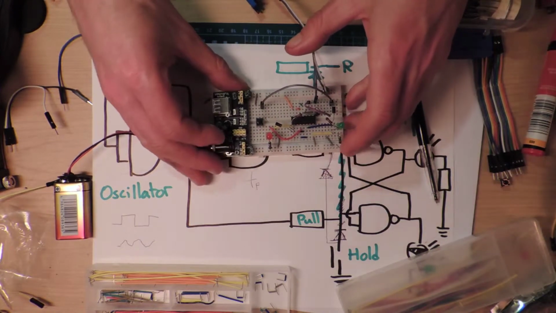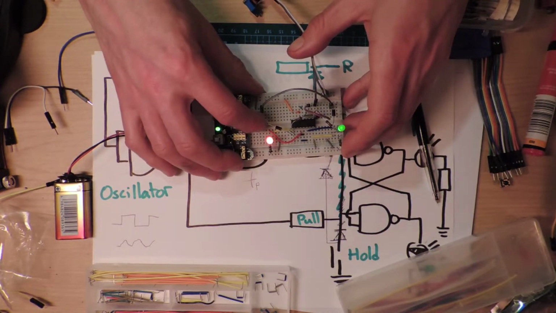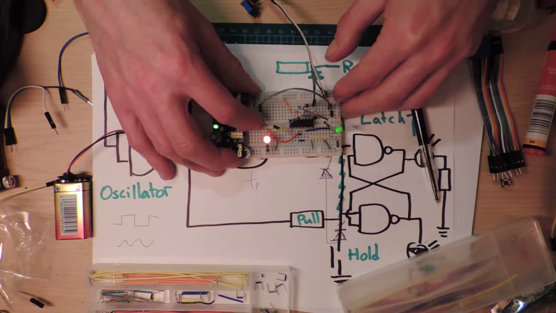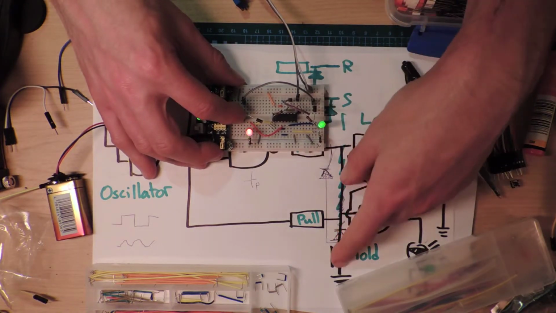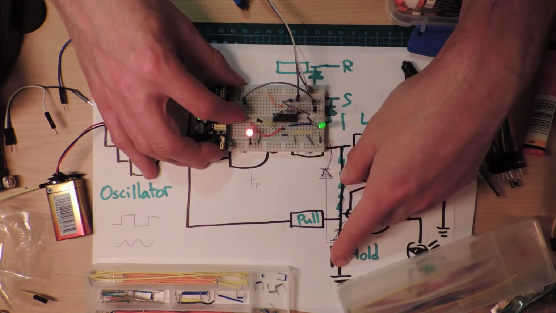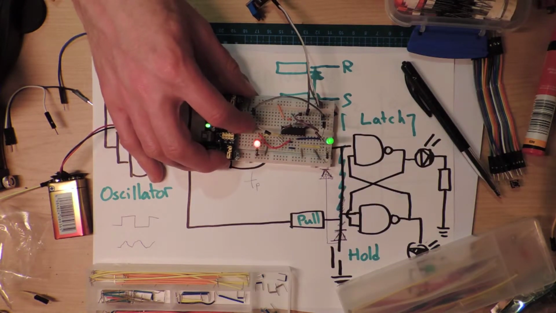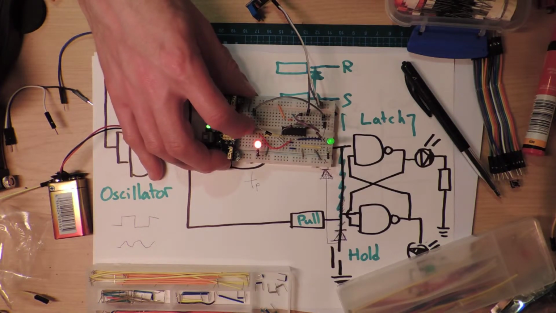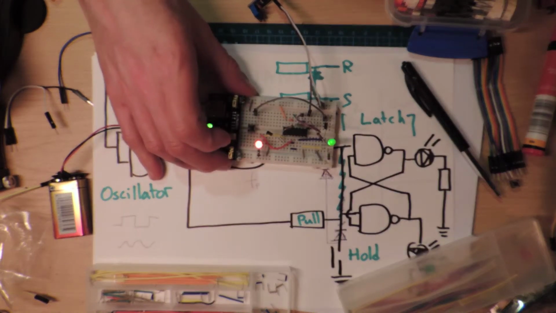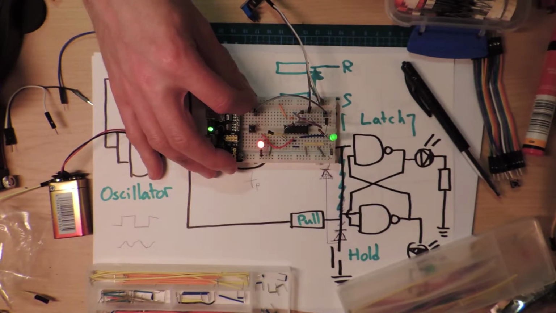And I really want this to work, so, oh, that didn't do anything. Alright, well, that would be if it was facing that way. No, if it was doing that. Oh, well, this isn't going to work either. Wait, I did pull it to ground.